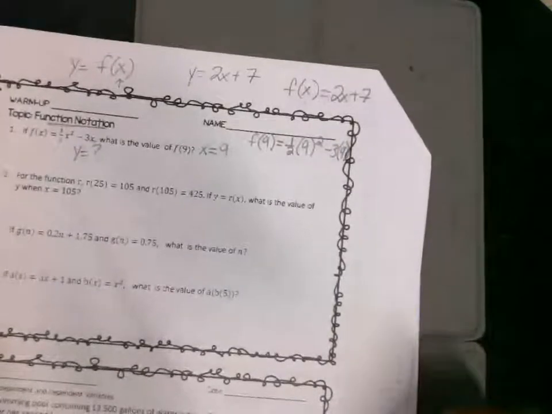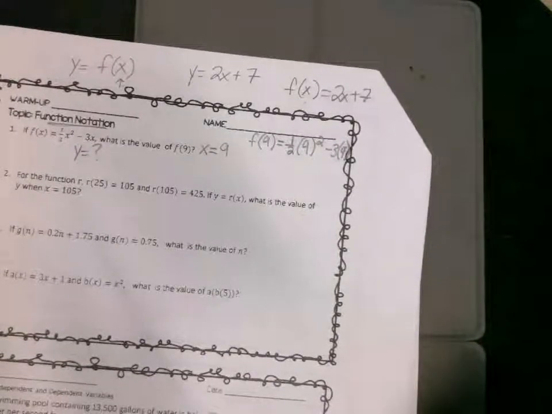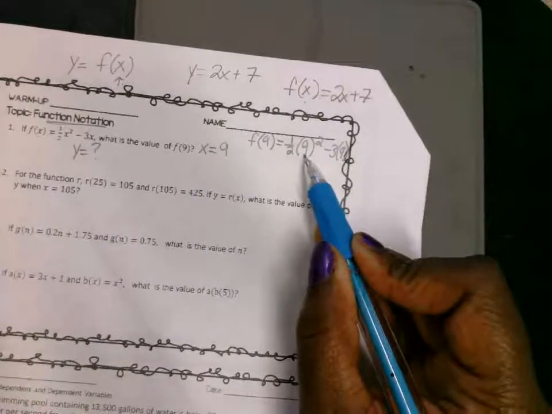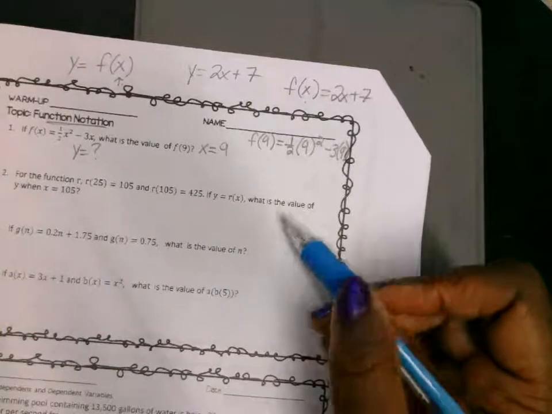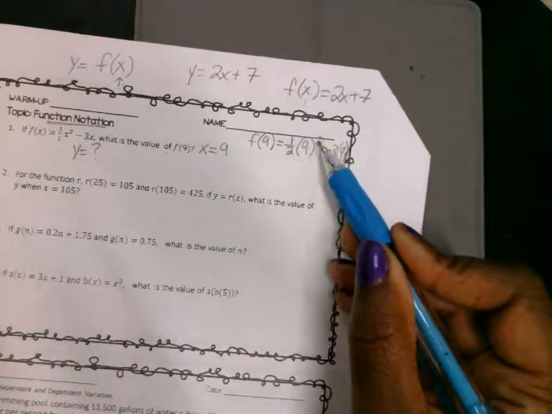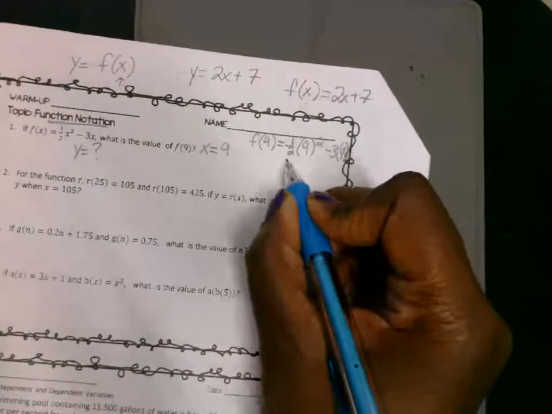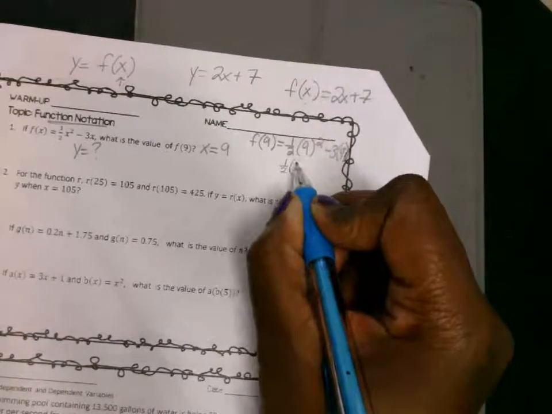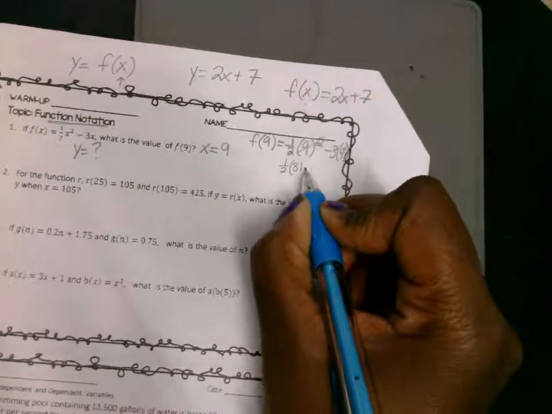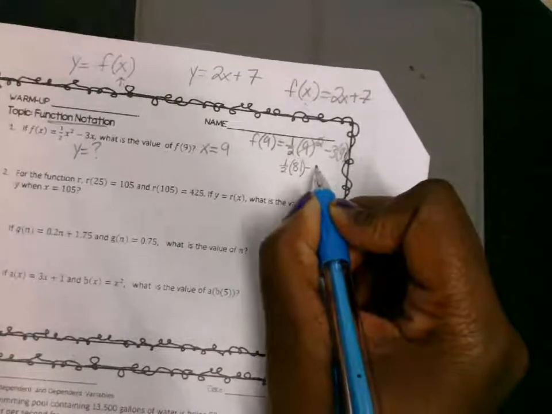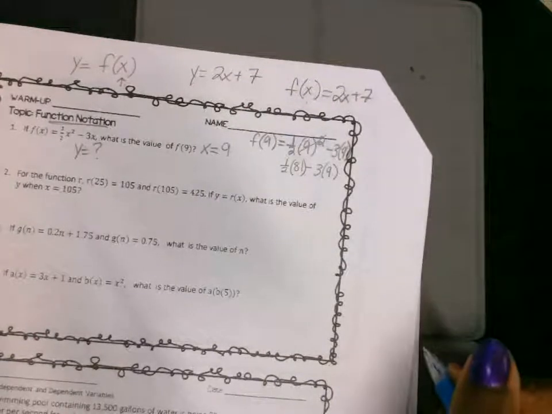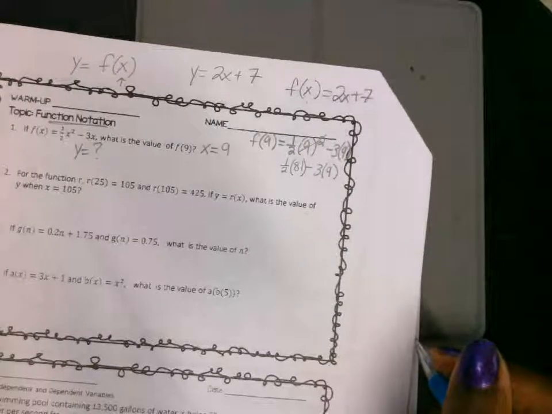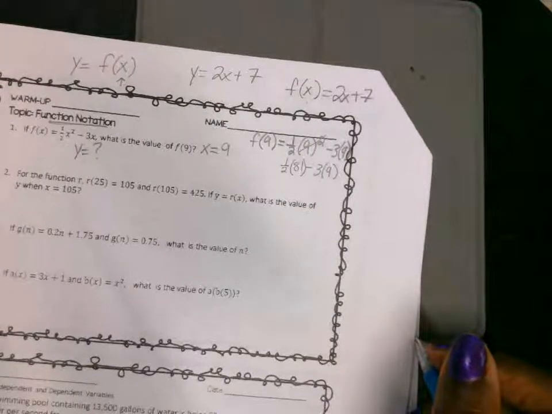Order of operations tells us to do all operations within parentheses. We don't have any operations in either of the parentheses. The next step is exponents. We do have exponents. What is 9 to the second power? 81. So we have 1/2 times 81, minus 3 times 9. Next step is to multiply or divide in order from left to right. We have 2 multiplications. What's half of 81?